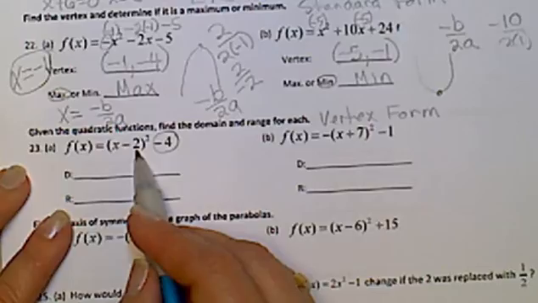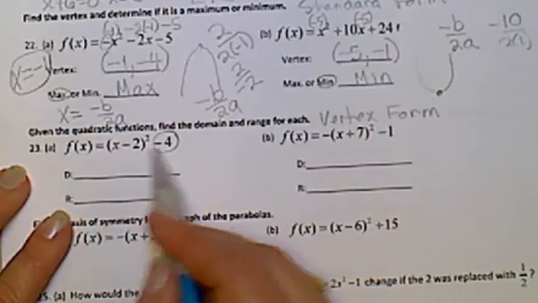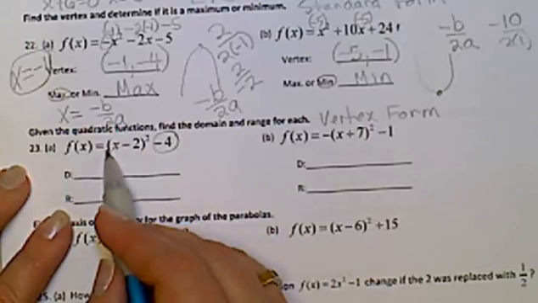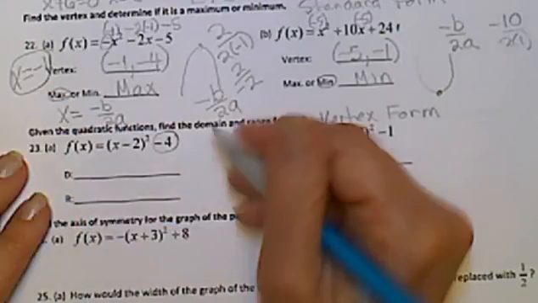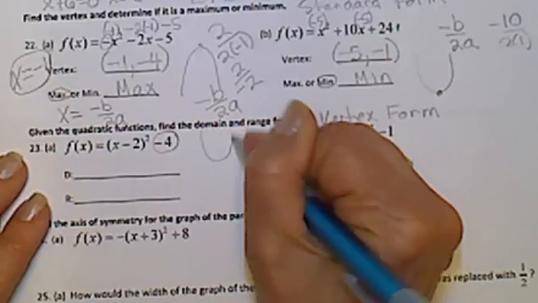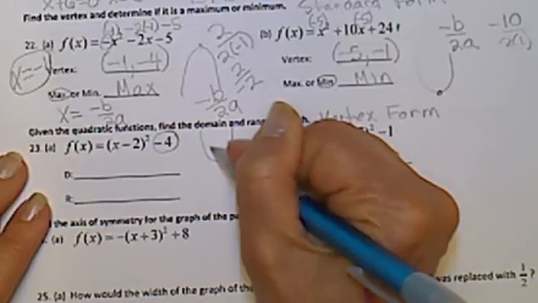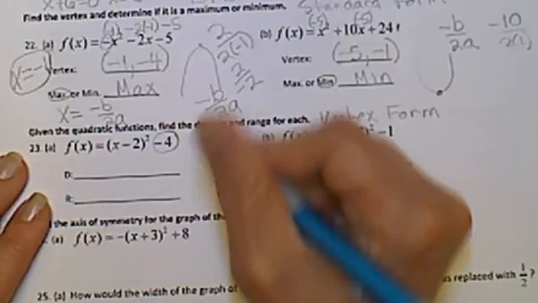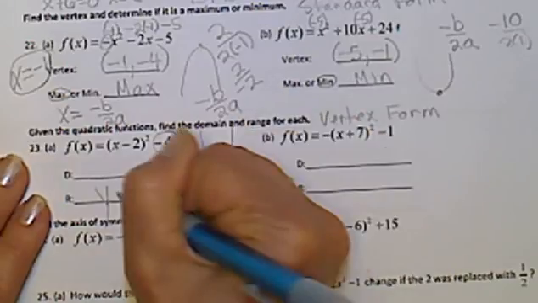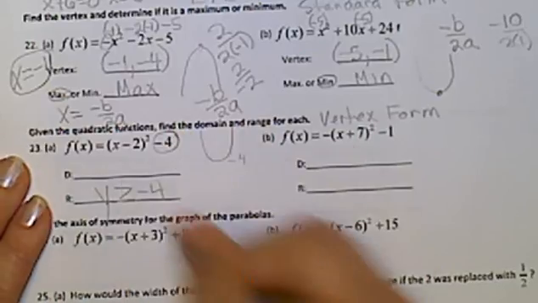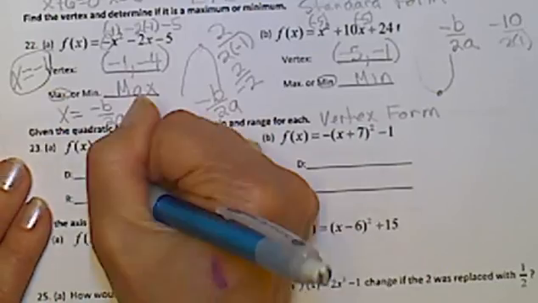It is negative. There's a positive coefficient in front of our quadratic form, so we know the parabola will be like this. So everything above negative 4 will be included in our range. So we say y is greater than or equal to negative 4, and the domain is all real numbers.